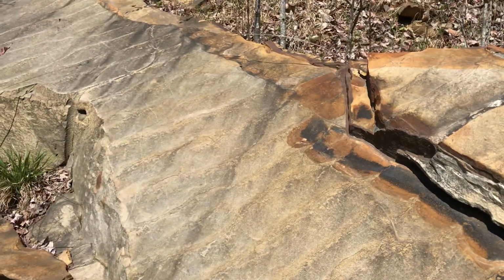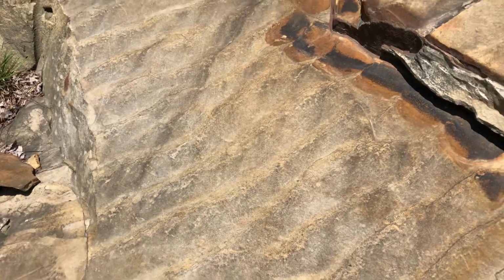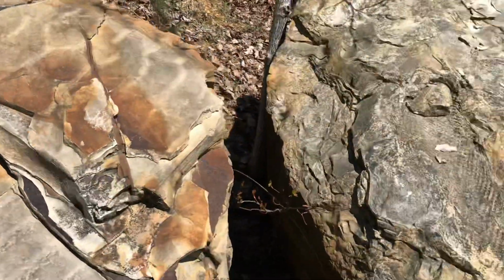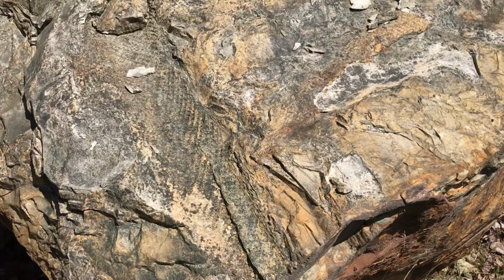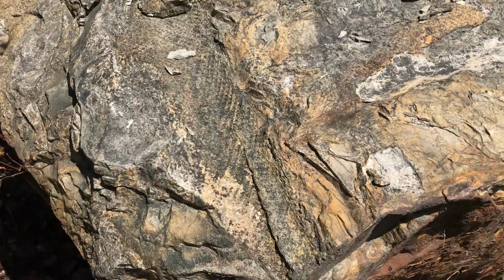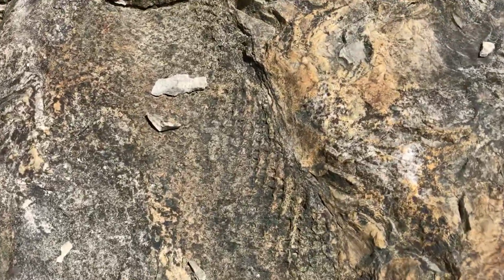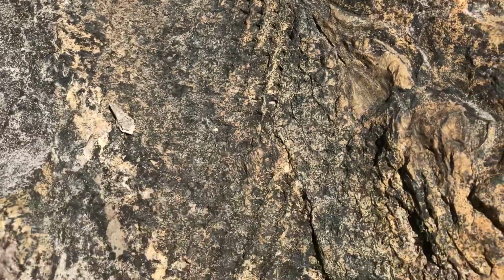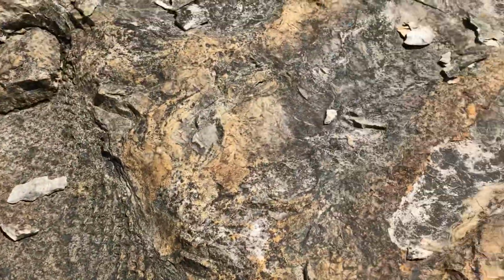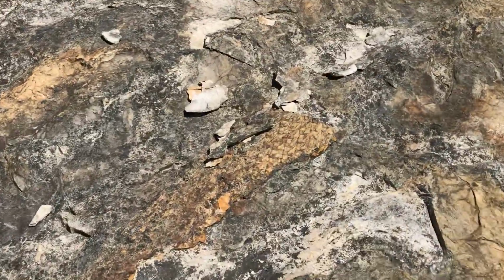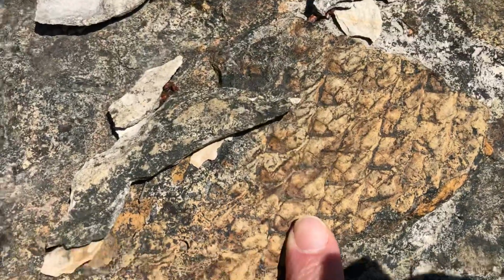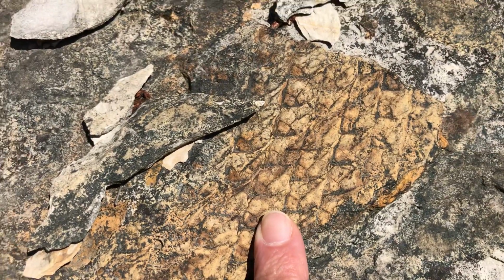In addition to current ripples on some bedding surfaces here, we also have quite a few fossils, and here's one right here. I think you might be able to make that out. This long feature right here, and if I get in close, you can see the texture on it. I'll show you a few more of those. Here's a pretty detailed piece here. There's my finger for scale. You can see the texture there.